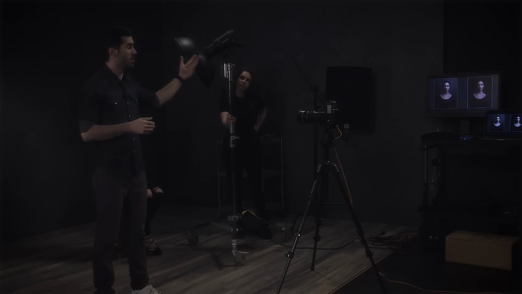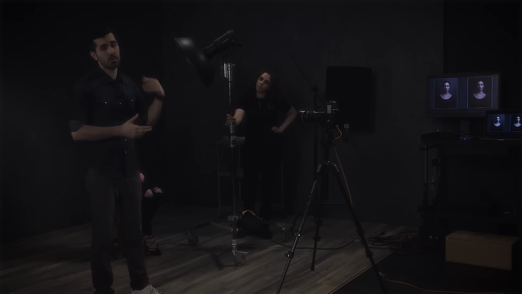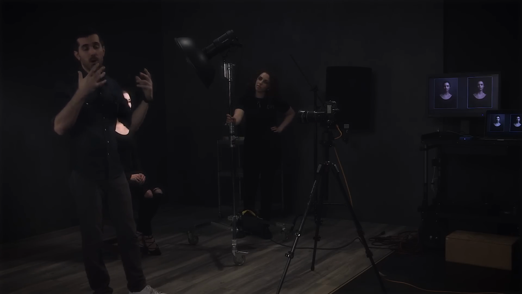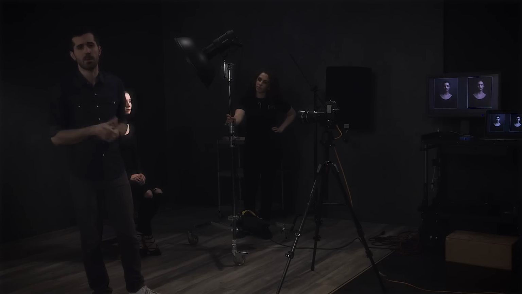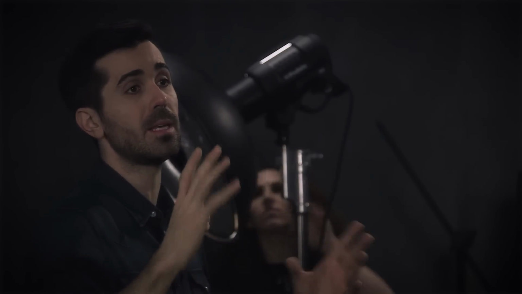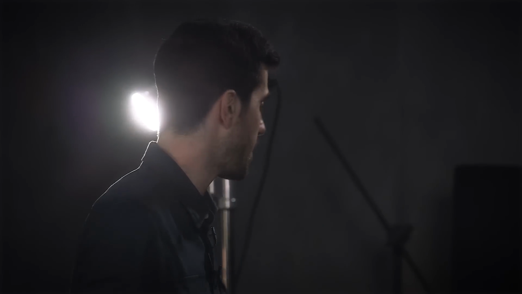So we could technically use the flag with the beauty dish for the grid, or we could use it with a hard light by itself, or you could use it with an octobox, or you could use it with a scrim. We're going to make the light hard only to make it easier for you guys to see the shadow, but know that the flag can be used in a lot of different configurations with a lot of other modifiers, and it plays really nicely.